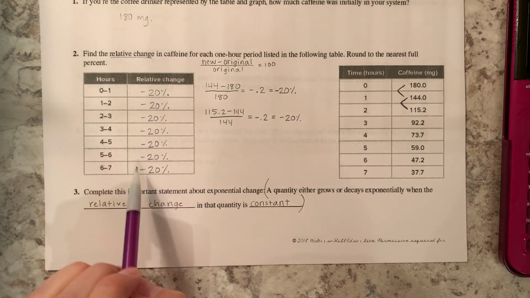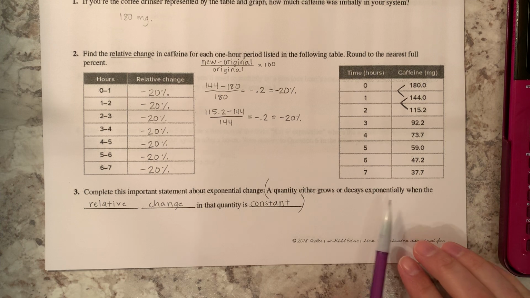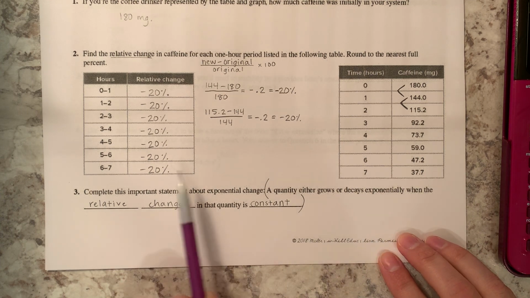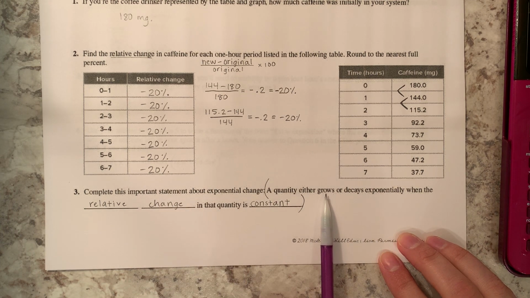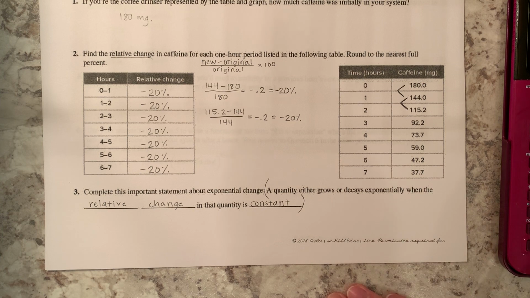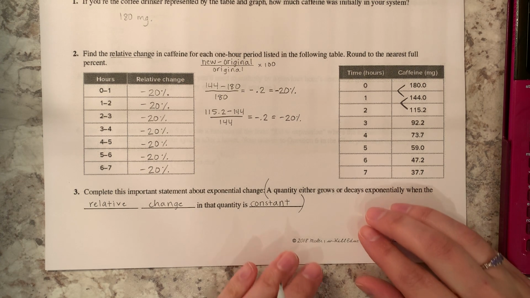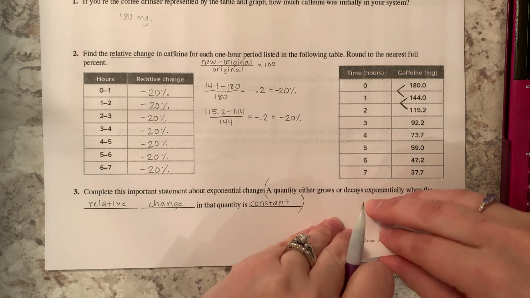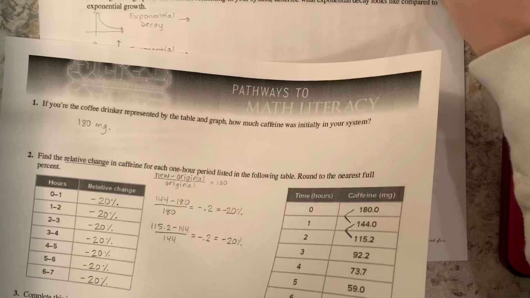If the relative change is negative, it's an exponential decay problem. If the relative change is positive, that means it's an exponential growth problem. But if that relative change is the same for each row, then you know you're dealing with an exponential growth or decay problem. Once again, pause the video if you didn't get that full sentence down.